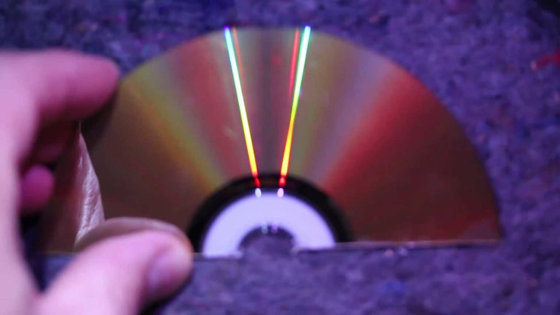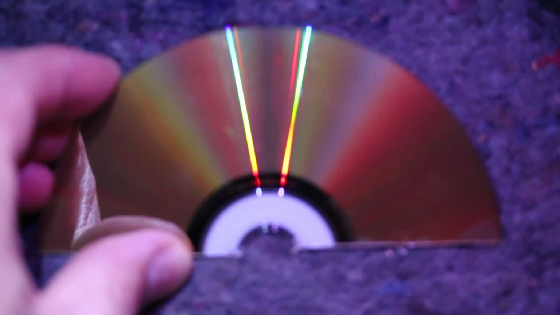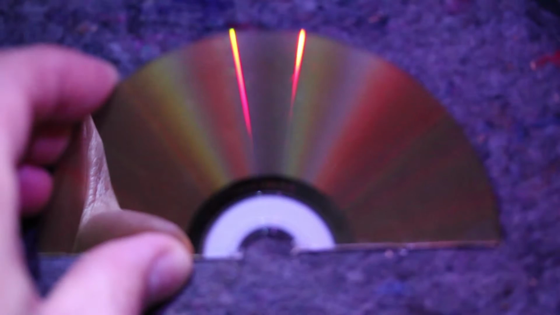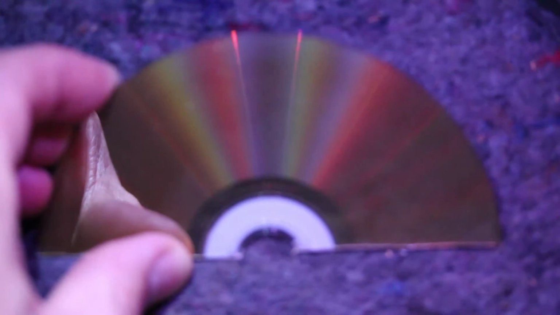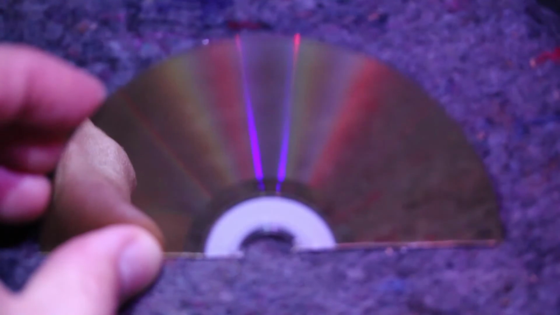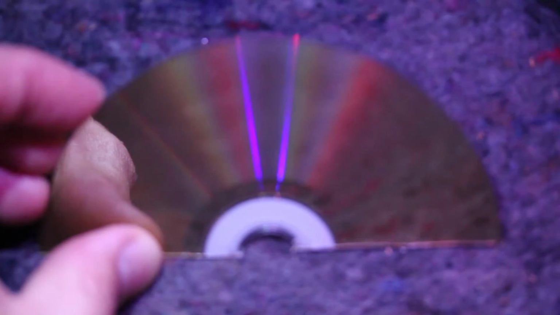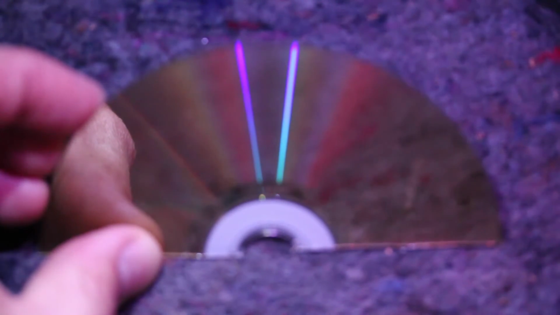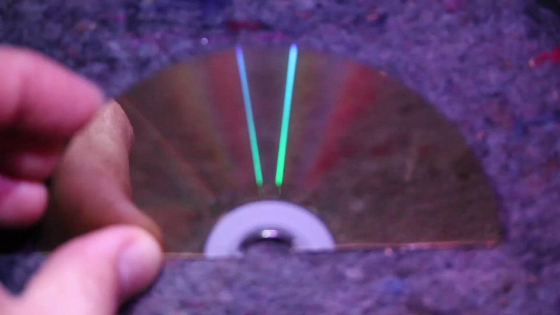So turn the lights out, so I've just got the LED switched on. We can clearly see one bar from each LED nicely reflected. And so I'm just going to waggle the DVD backwards and forwards and look at the spectra from the two LEDs. The greens and turquoises.